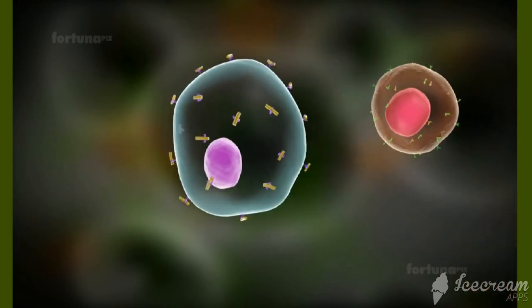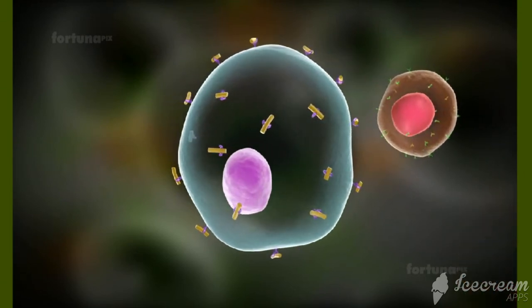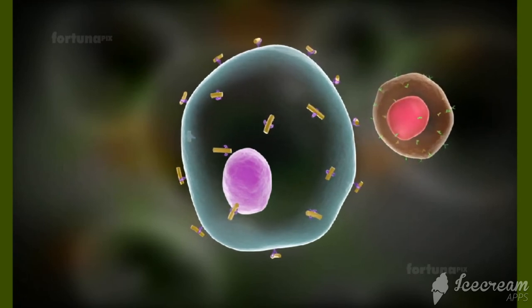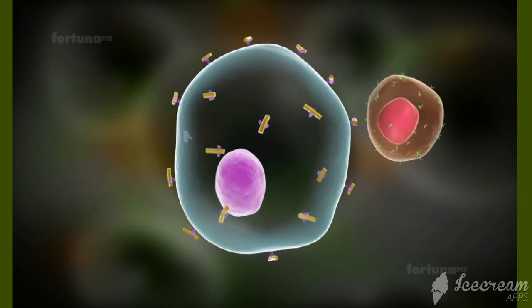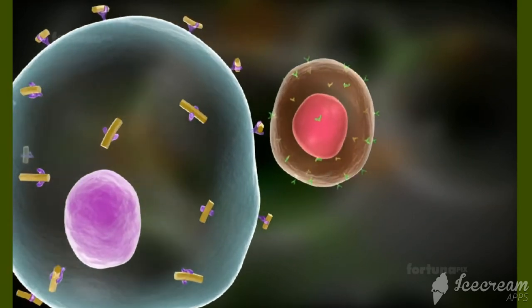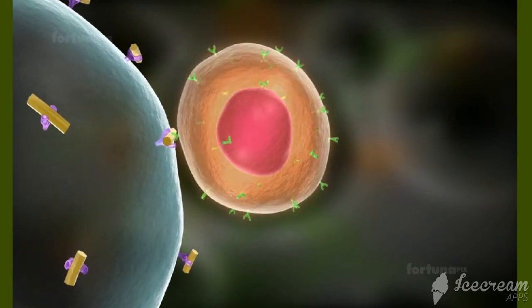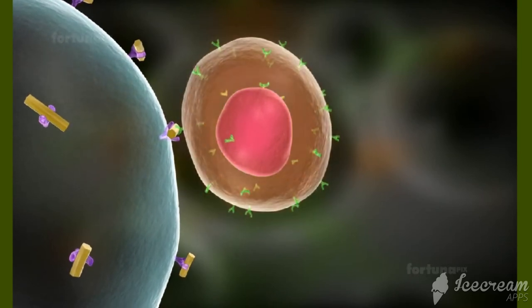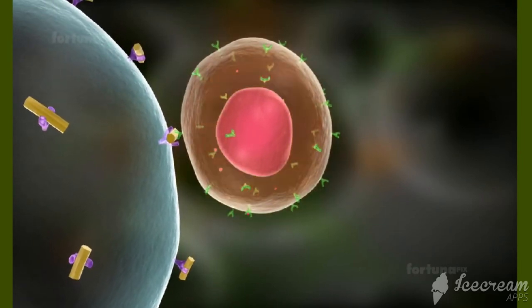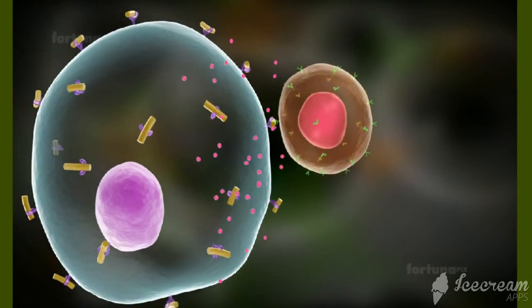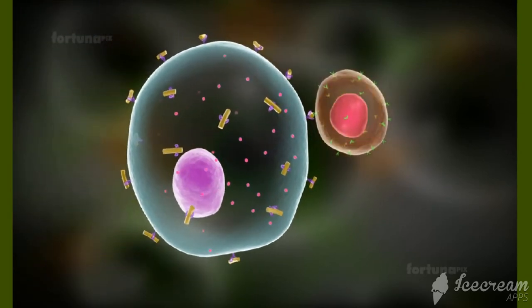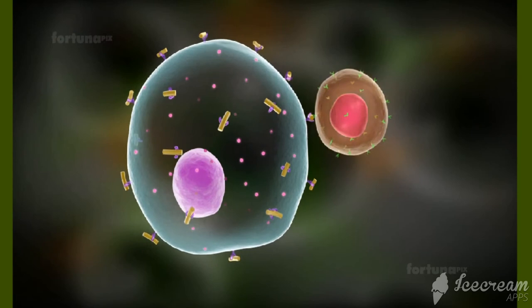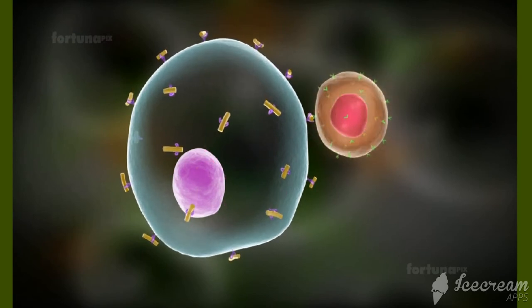When an infected cell that has the antigen along with the class I MHC receptor is found, the cytotoxic T cell receptors bind to the MHC proteins. After binding, the cytotoxic T cells will release pore-forming molecules called perforin. The perforin molecules will bore holes into the infected cell membrane, destroying the virus within the cell as well.